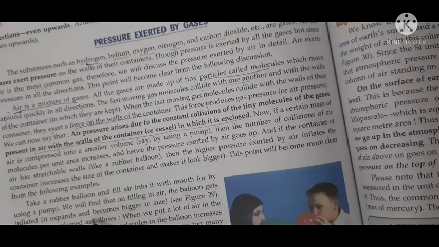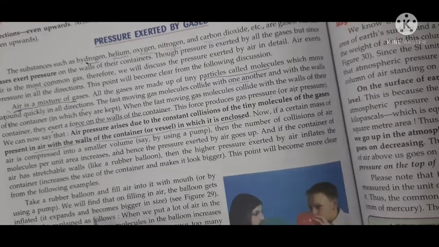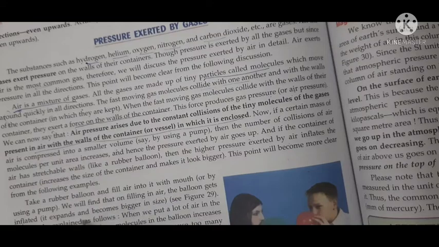So air particles collide with one another, and they also collide with the walls of the balloon, and exert force on the walls of the balloon, or pressure on the walls of the balloon. What happens? The balloon gets inflated. We will find that on filling the air, the balloon gets inflated. This can be explained as follows.